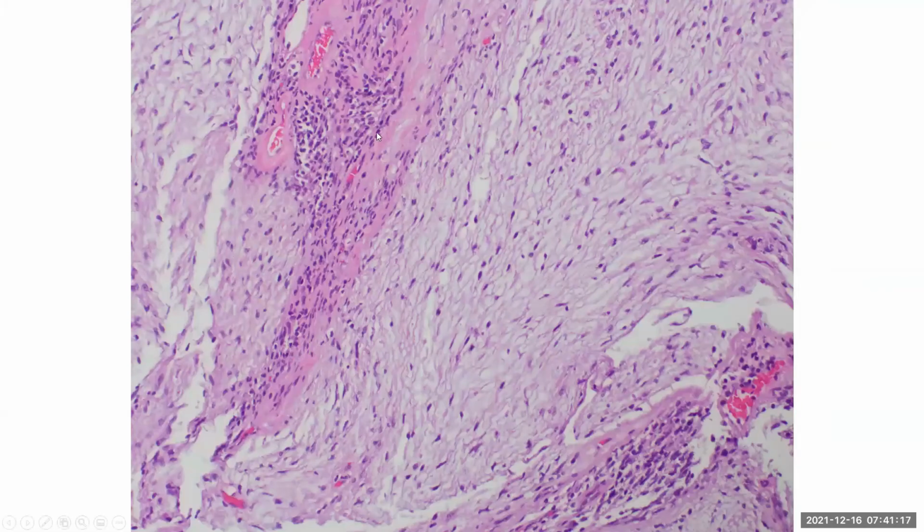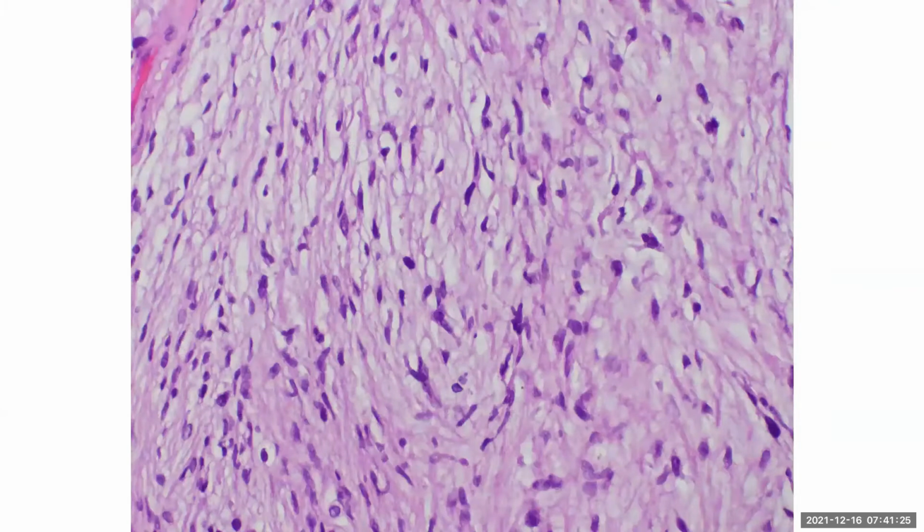This is higher magnification, the hypercellular areas and the hypocellular areas. Obviously, the hypocellular areas are remarkably myxoid. Further magnification to show you the absence of atypia, pleomorphism, necrosis, or any other high-grade features.